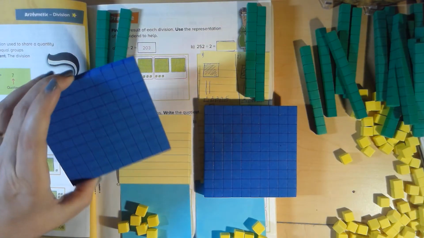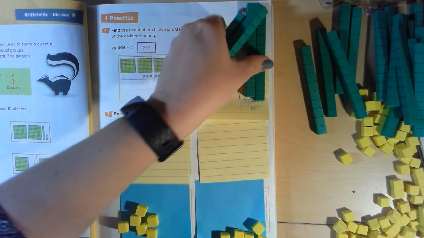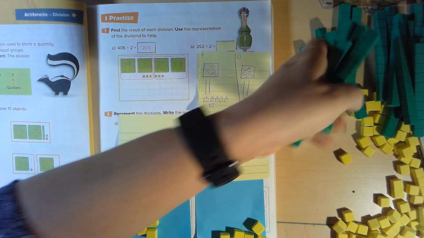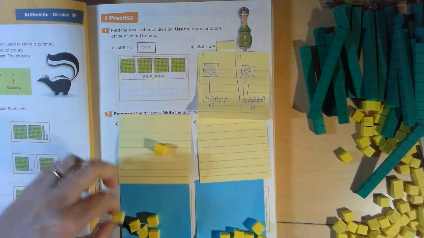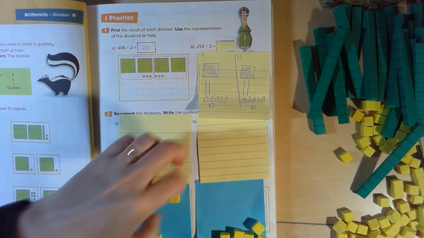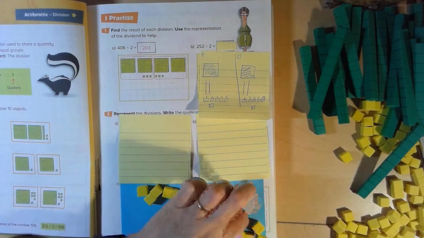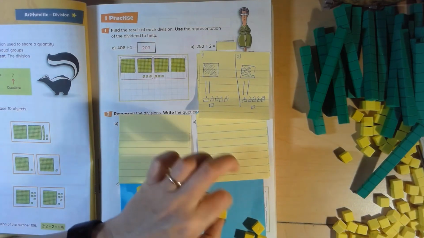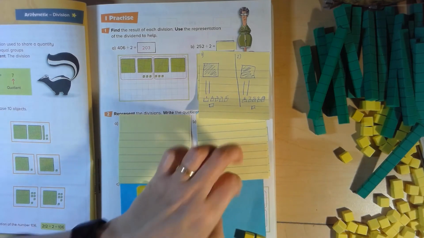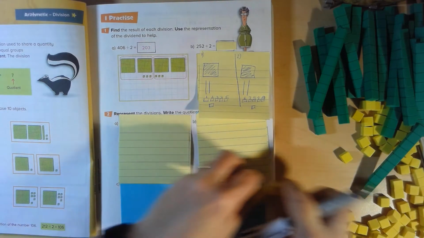Okay, so I have 100, 200, 210, 20, 30, 40, 241, 242, 243, 244, 245, 246, 247, 248, 249, 250, 251, 252. So it works out.